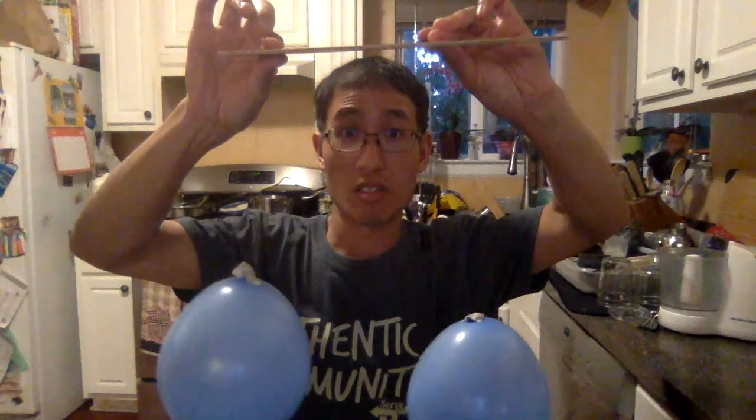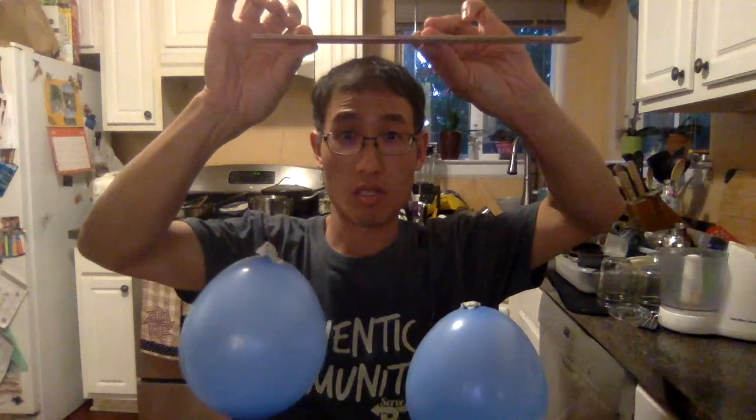5 inches? Look at where the string is. The string is here and here, okay? But look at where the balloons are. I'm moving them closer together. What's happening to the balloons? Alright, my hands are almost touching now. But what's happening to the balloons? Are they touching each other? And why is that? Look at the strings.